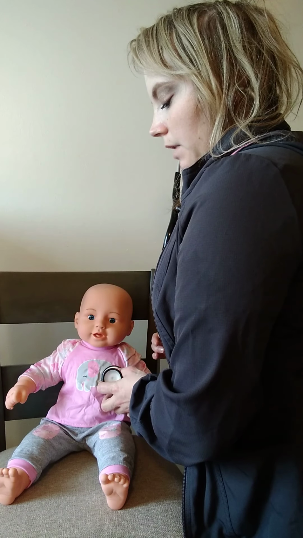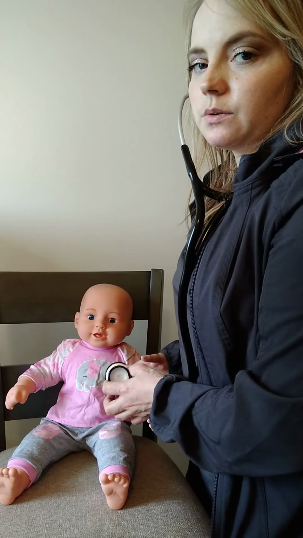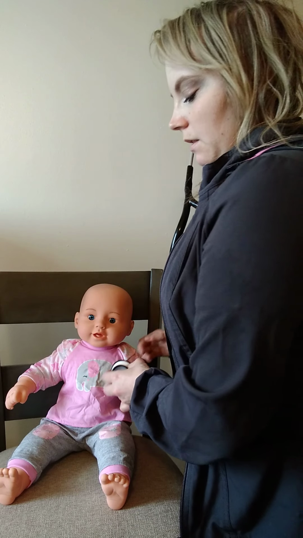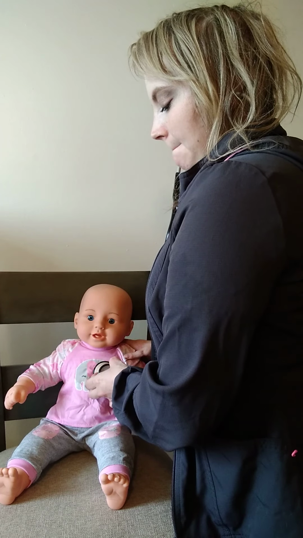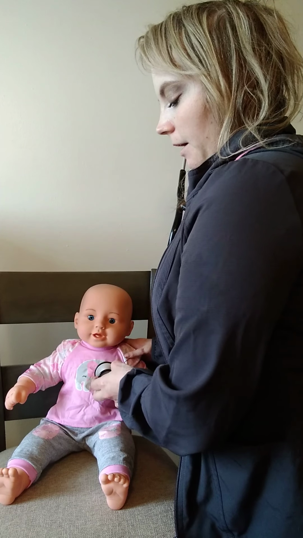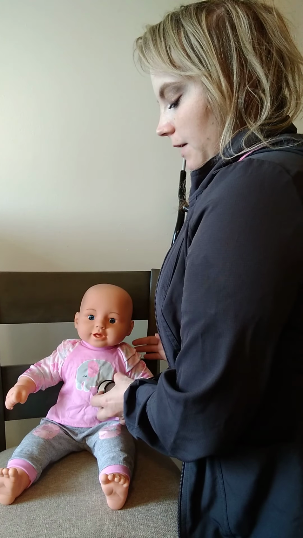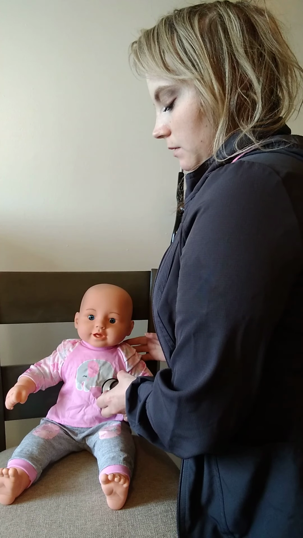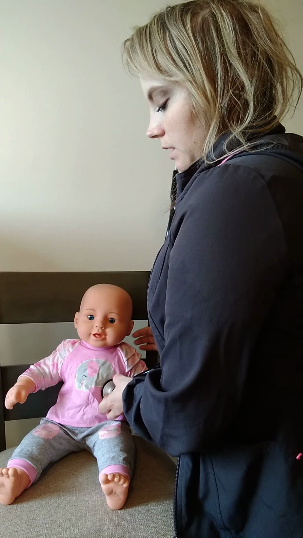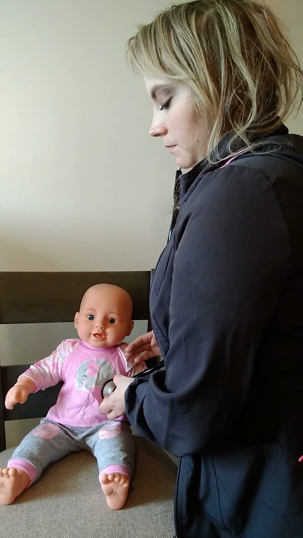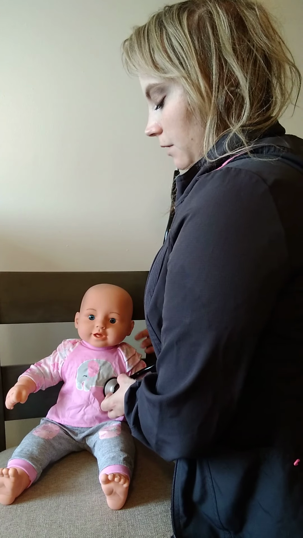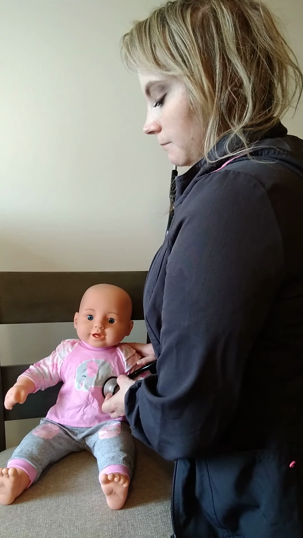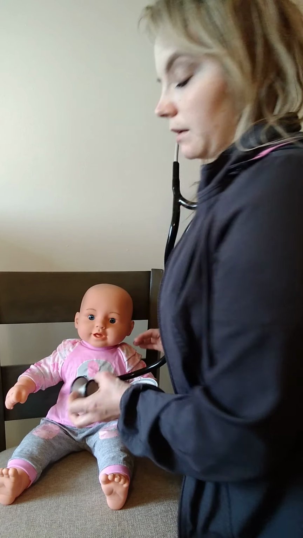Then we're going to go down to the fourth intercostal space here. Okay, now the fifth intercostal space, mid-clavicular line, we're going to listen for. And it all sounds normal.